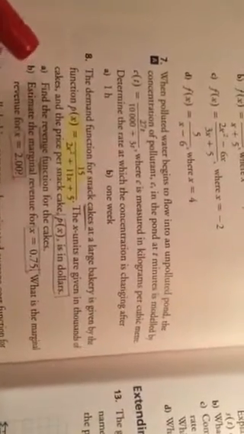Guys, my name is Ambareen-Rose, and today we're going to be solving a grade 12 advanced function question from the Nelson textbook. So over here we have the demand function for snack cakes at a large bakery is given by the function p of x equals 15 over 2x squared plus 11x plus 5.